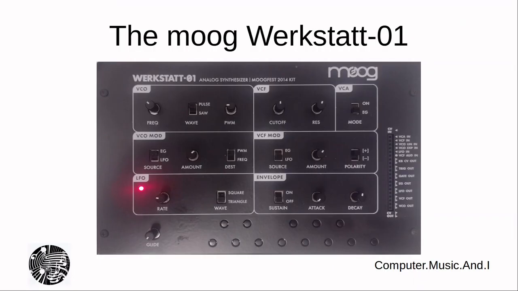Well, anyway, this is the Moog Werkstatt, and this is the interface that we are looking at. So, as we can see, the system consists of a VCO, a VCF, and a VCA, our standard components of a subtractive synth. But it also has got parts where it can do some modulation. So the VCO can be modulated and the VCF can be modulated. And as you can see, we've got 2 sources of modulation, namely the EG, the envelope generator, which is down here, and the LFO, the low frequency oscillator, which is down here.